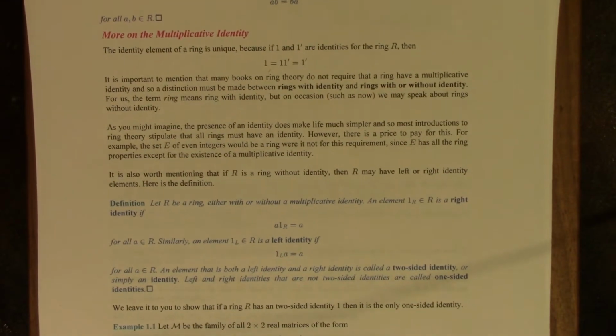I'm sure it's not a surprise that rings with identity have better behavior than rings without identity. It does make life simpler when there's an identity. And I think that's why most introductory books on ring theory require a multiplicative identity. There is a price to pay, however.